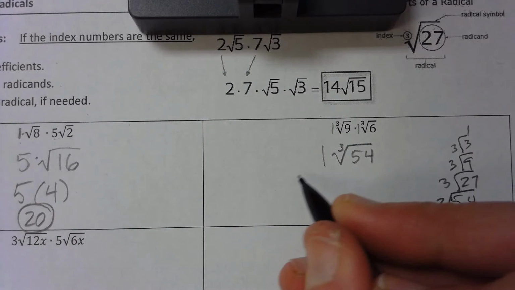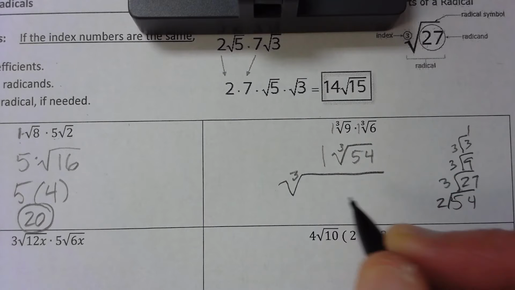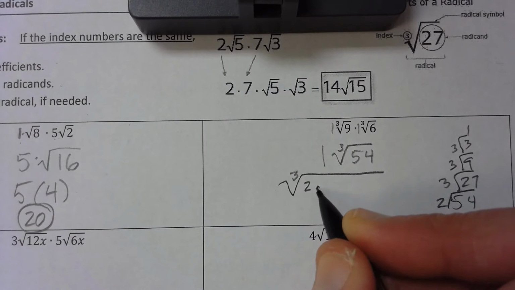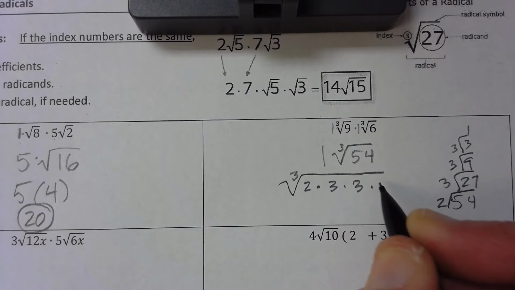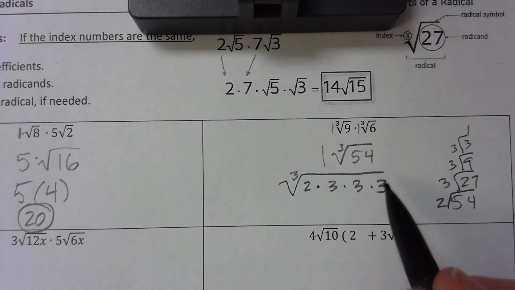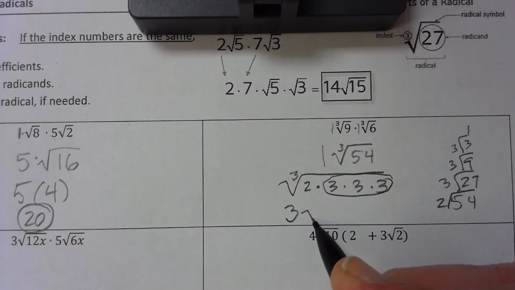With my birthday cake, I'm just going to drop that 1 at this point because it's a coefficient of 1. I don't need it. Cube root of 2 times 3 times 3 times 3. Because it's a cube root, just like on our warm-up, we're going to circle groups of 3. Circle it up. And I get 3 times the cube root of 2.